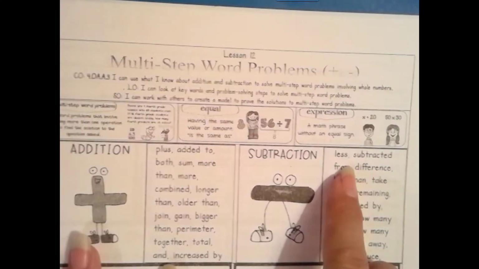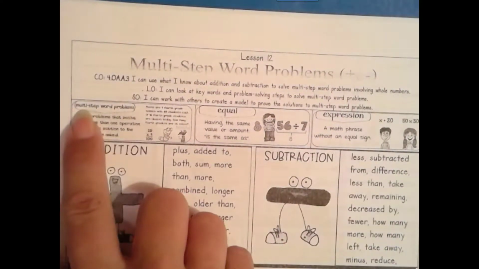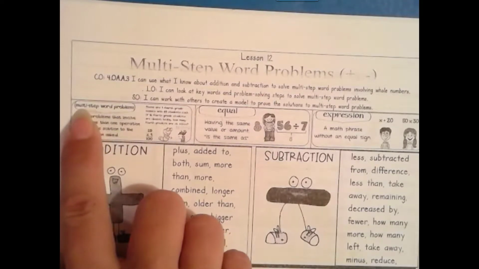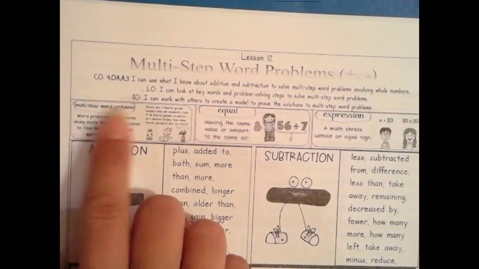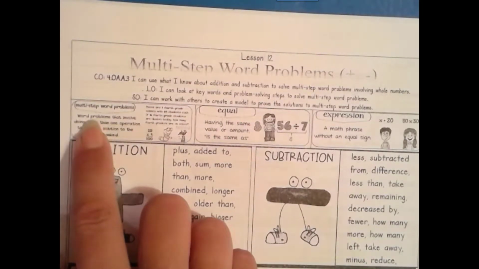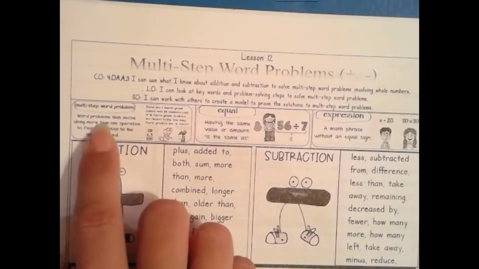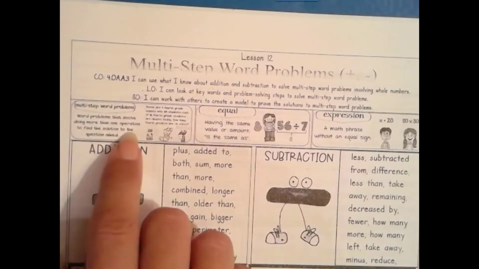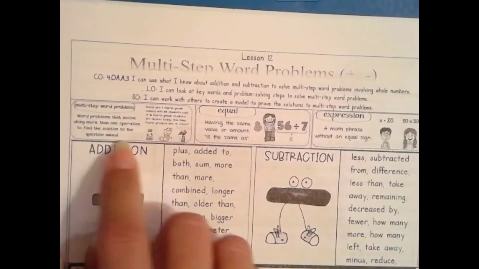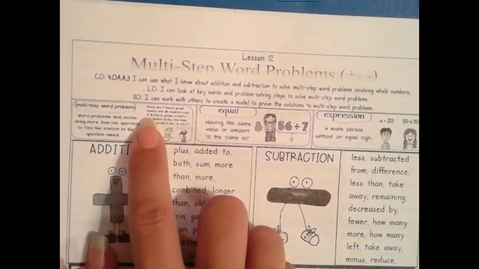So we have some vocabulary words here. First, multi-step word problems. Multi means many, so many steps to solve this word problem. Word problems that involve doing more than one operation to find the solution to the question asked. So here we have an example.